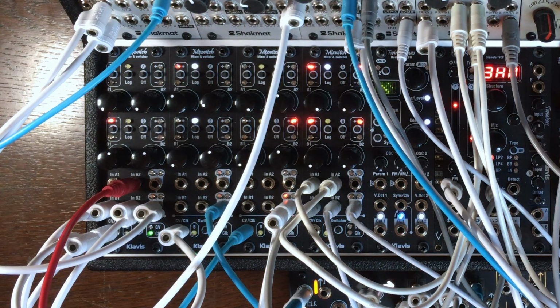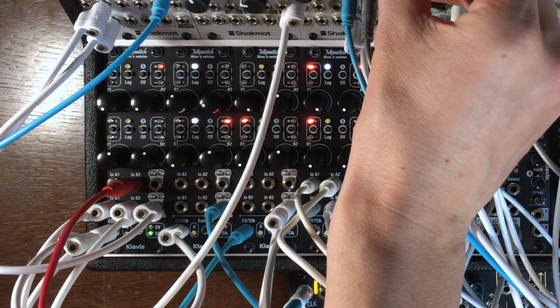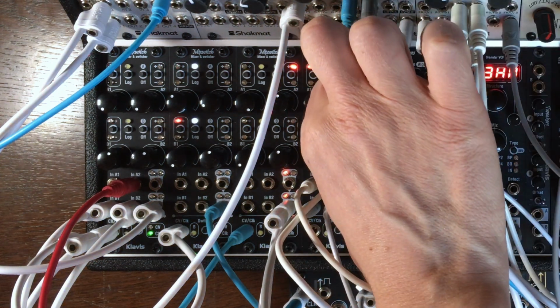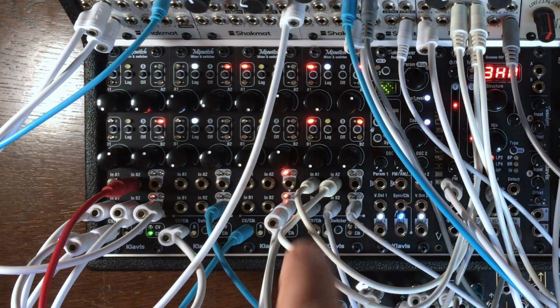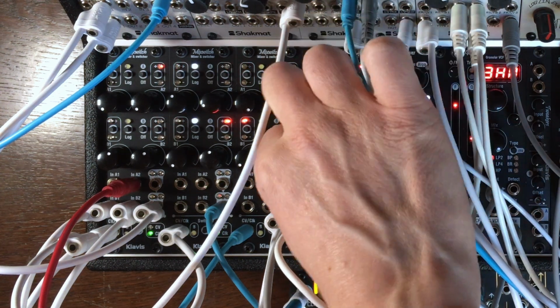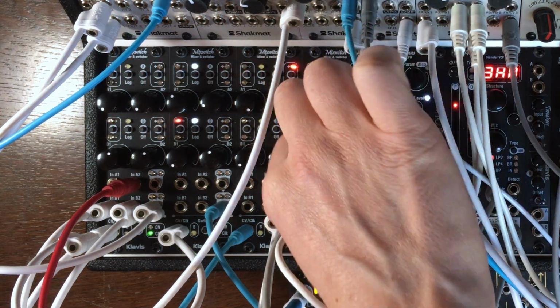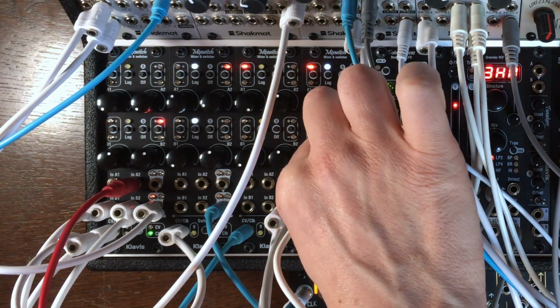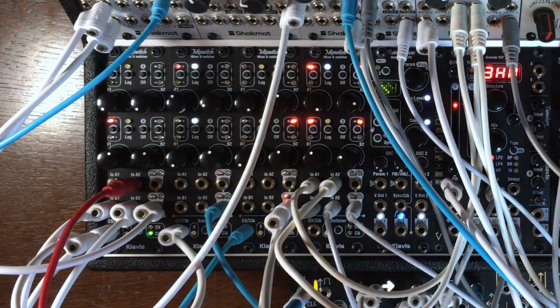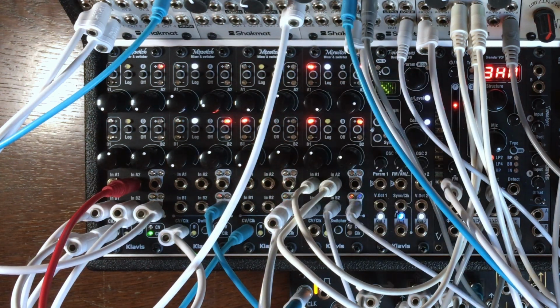So this is the first channel. Second channel. Simple, efficient. 4-channel audio mixer.